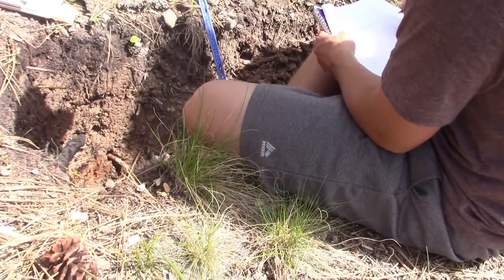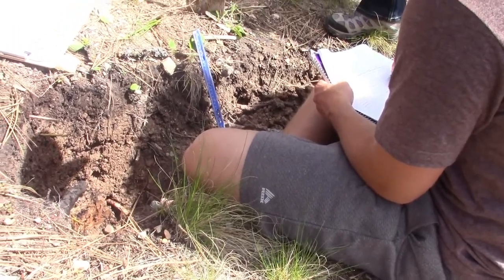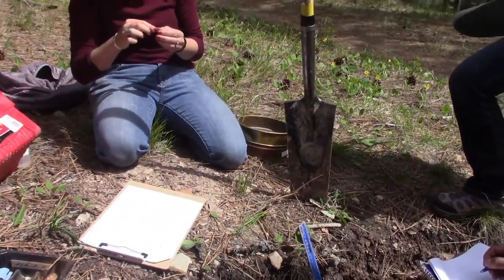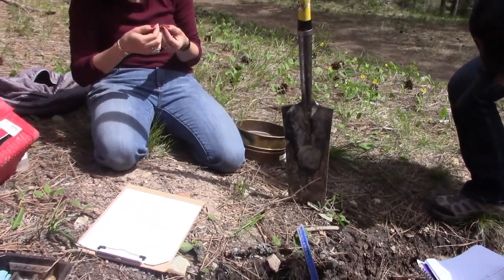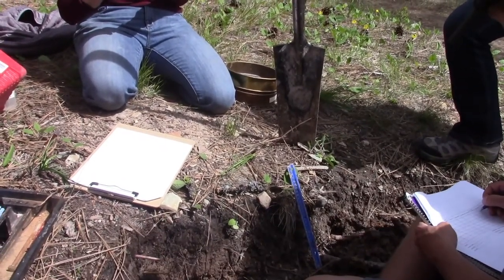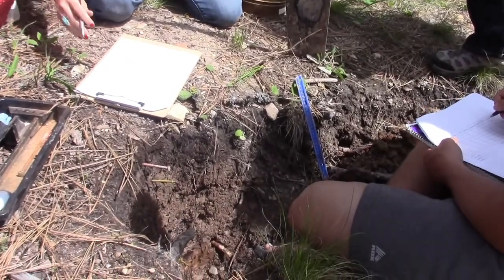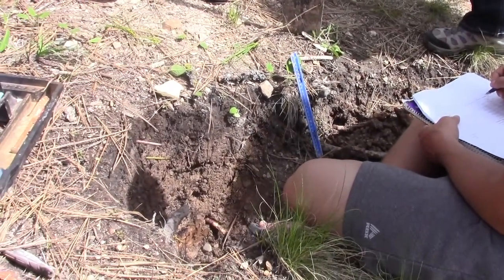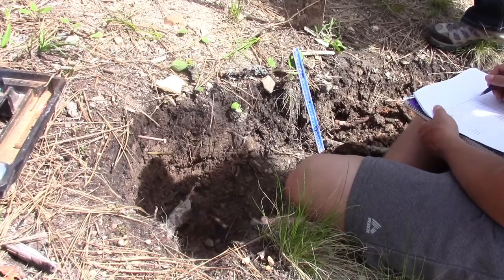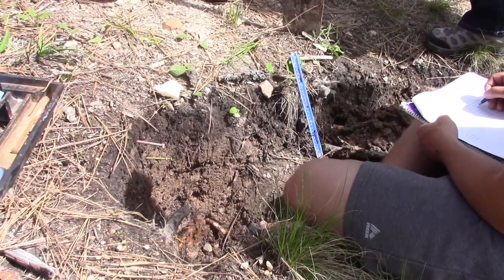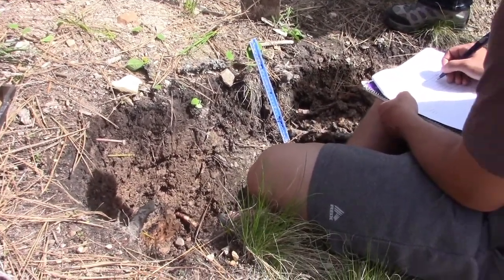Any reaction on the clay layer? There's not a reaction anywhere. Okay. No, not on any of them. And then roots. You want to just put yes all the way down to the clay layer because there's roots in the clay layer too.